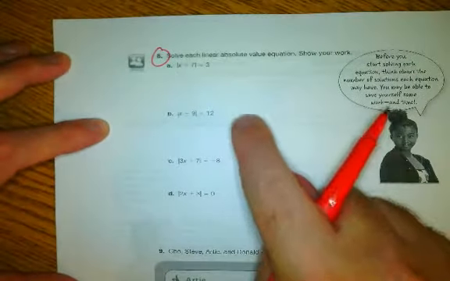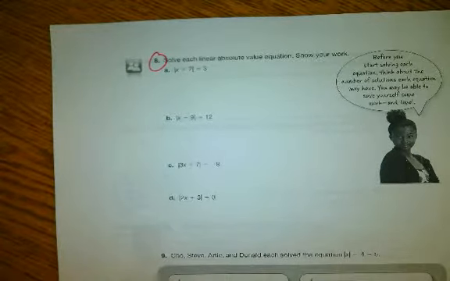So with your table, I want you to try, pause the video here. On number 8, you are to try A, B, C, and D. So pause this video and go ahead and see if you can get those solutions. You may check your solutions on the answer key with the sub, and if you get those right, then move on to the next part.